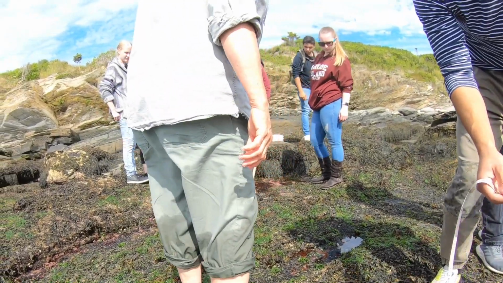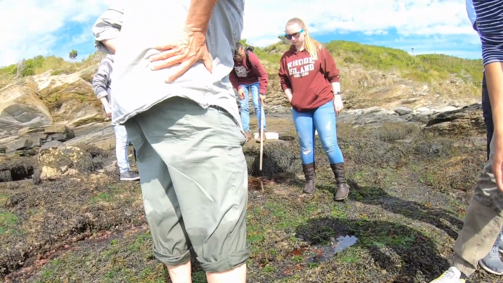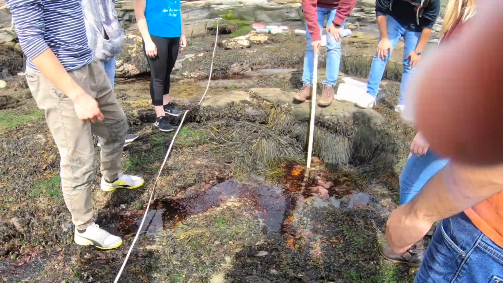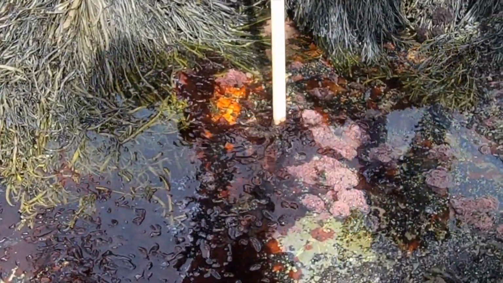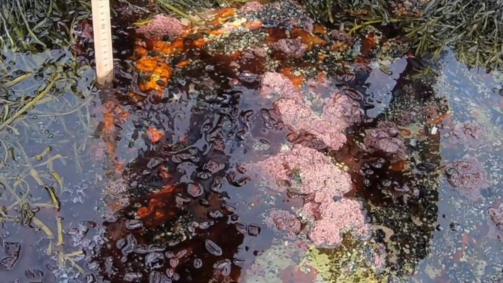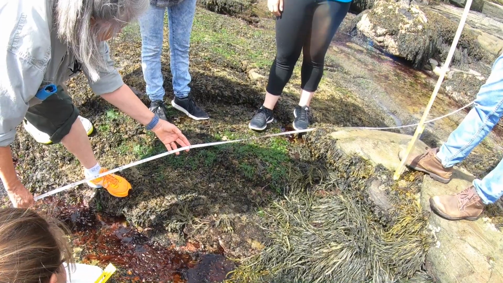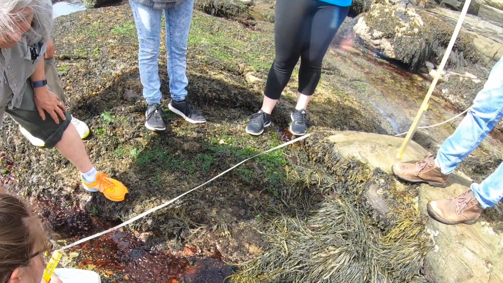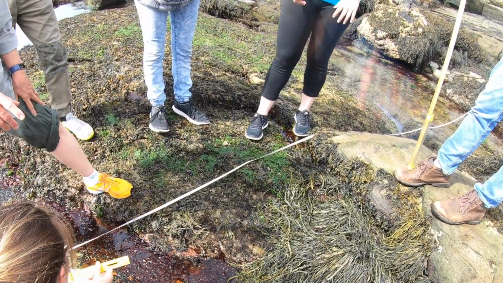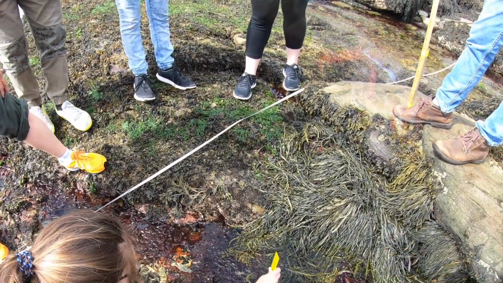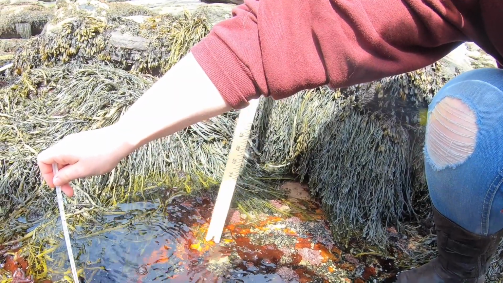So we've got another exposed horizontal. See those bright orange splotches under the foliose red? From 8.5 to about 9.5. So it's about a meter in width. It's totally quiet, totally cut off from the surf. That's what they call the crust.